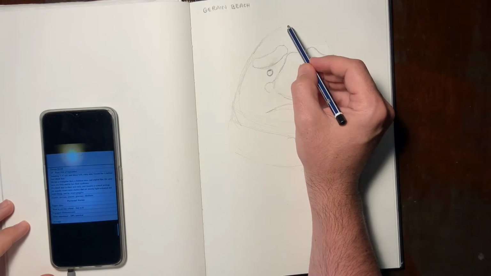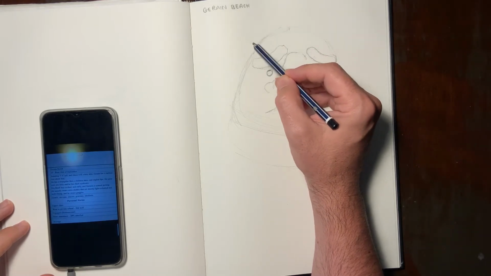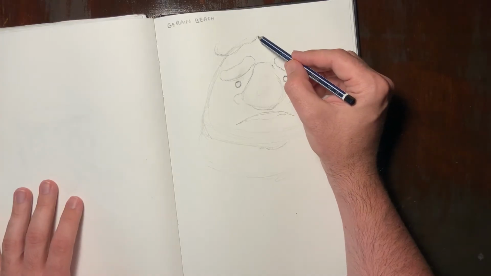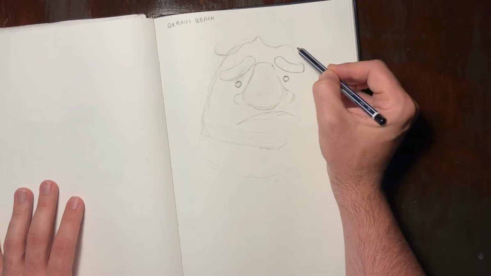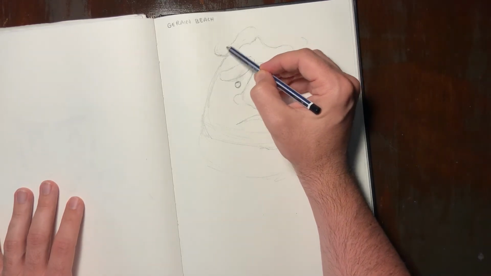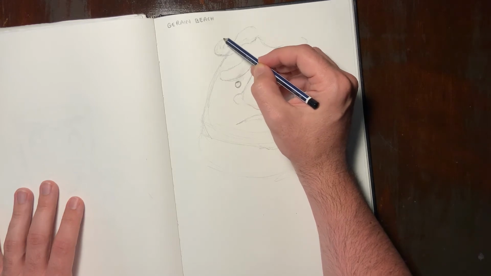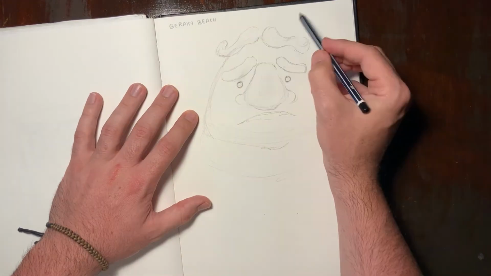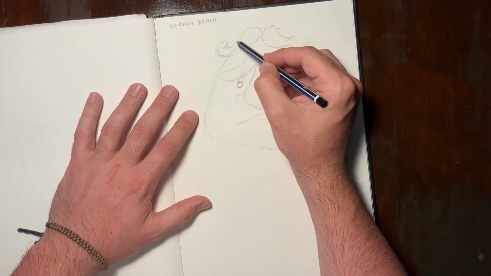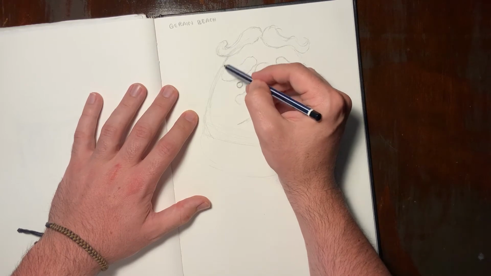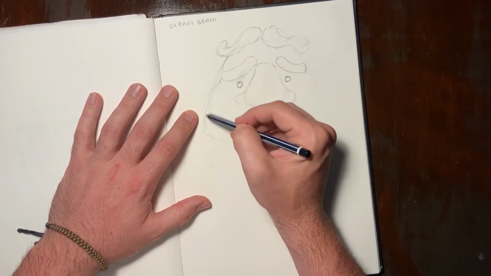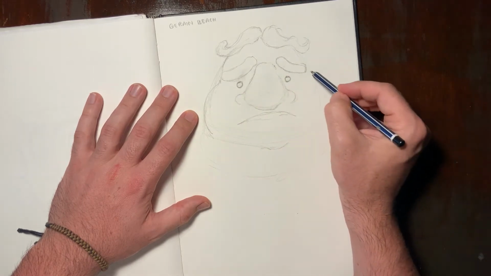So he's got like, so it looks like Humpty Dumpty at the moment, doesn't he? Alright, I'm bringing this down here and then bring that out like that.